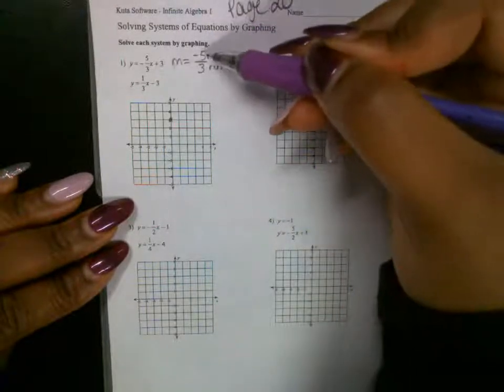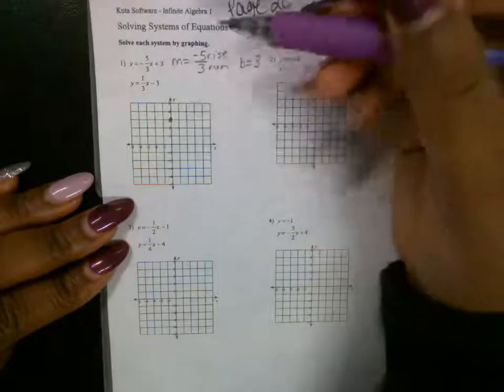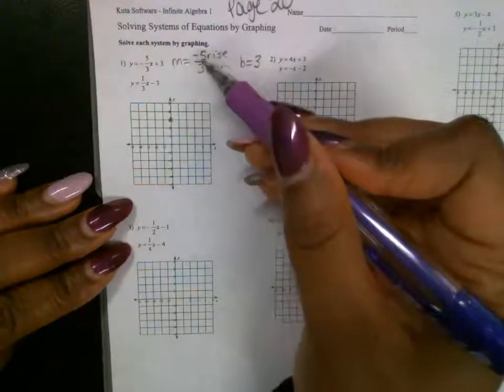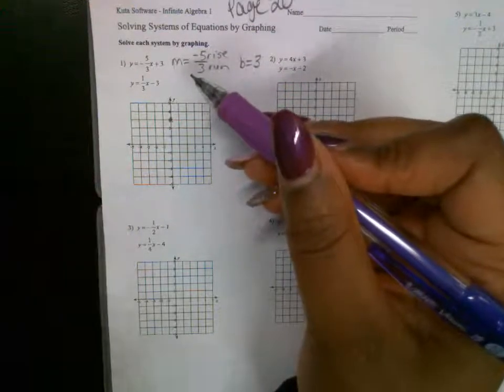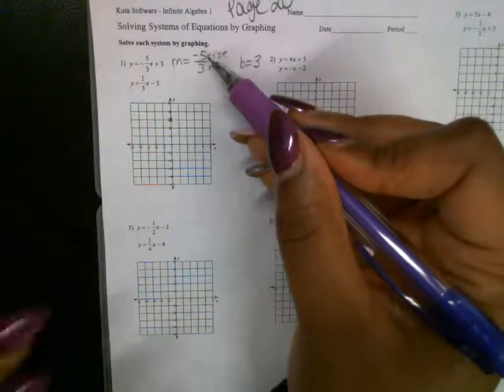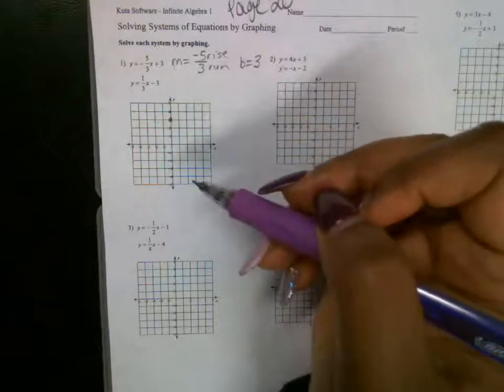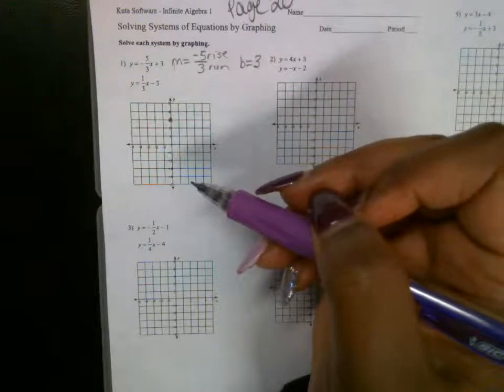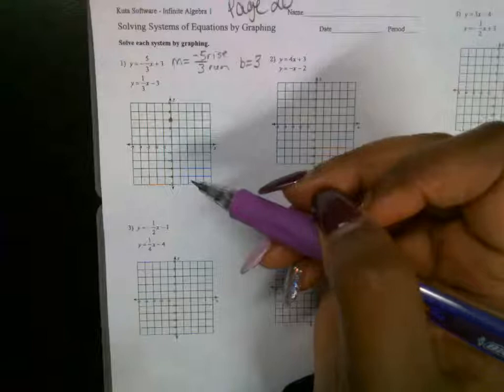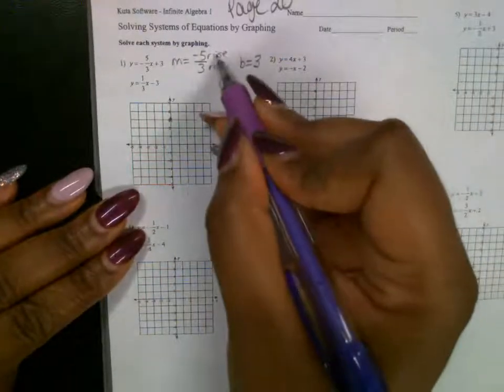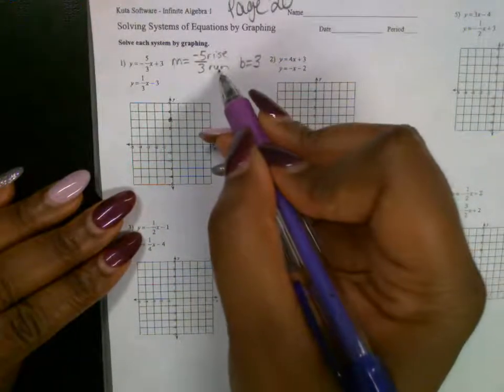Now you're going to use your rise over run to put other points on the line. Your rise is a negative 5. So that means you go down how many? 5. Your run is left to right. Your run is a positive 3. So is that to the left or to the right? To the right, 3 times. So it's down 5 and to the right 3 times.